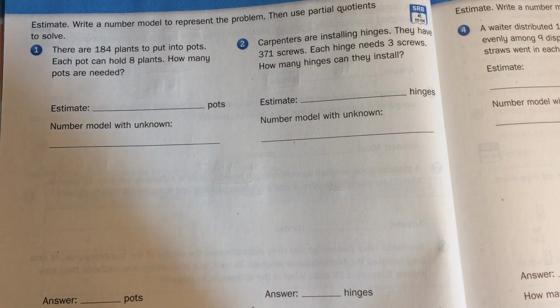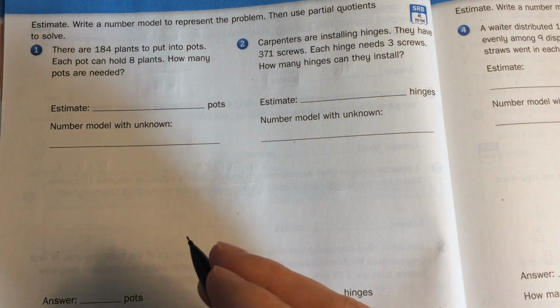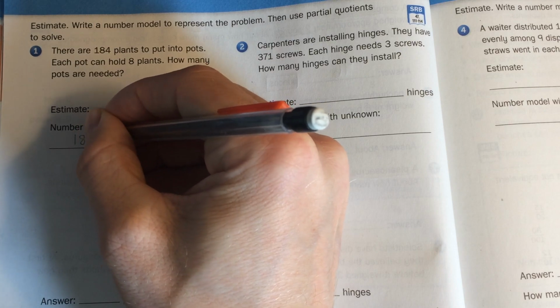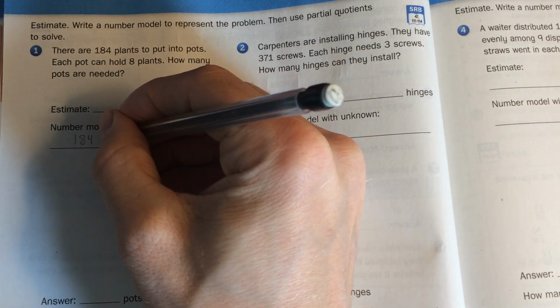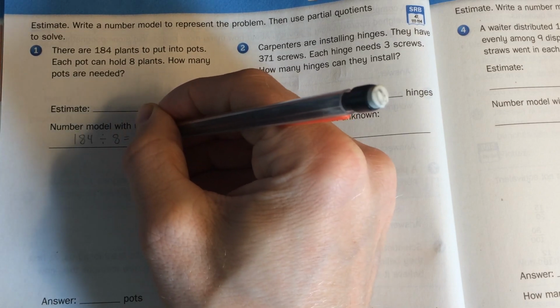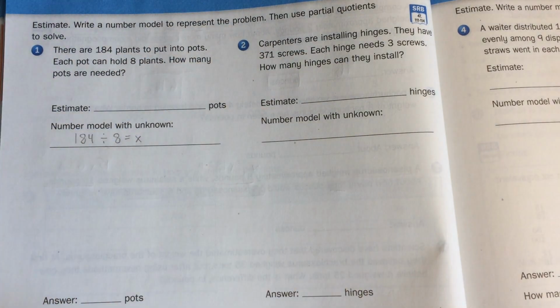So maybe I will start with my number model first, which I know is going to be 184 plants divided into groups of 8, and I'm just going to use X. X is my go-to when I'm not feeling creative for other variables.